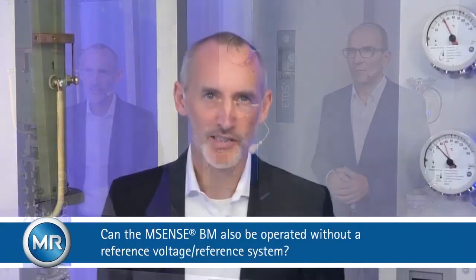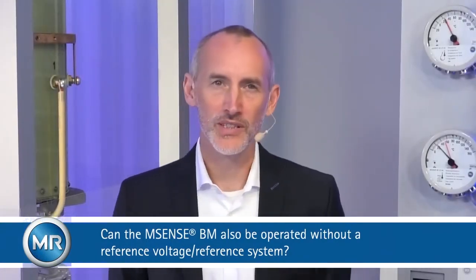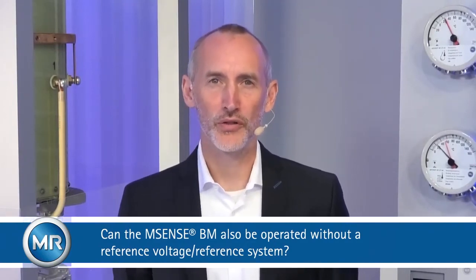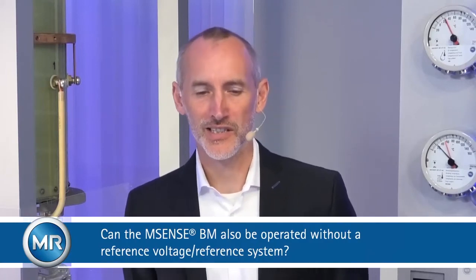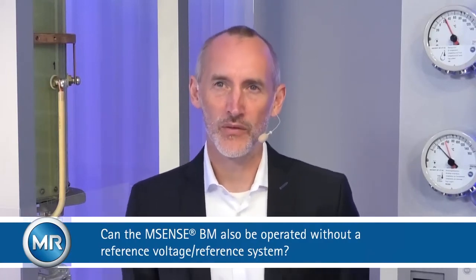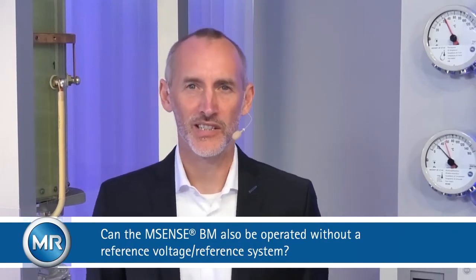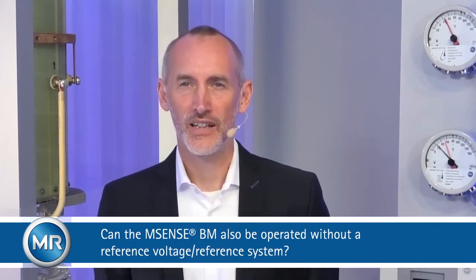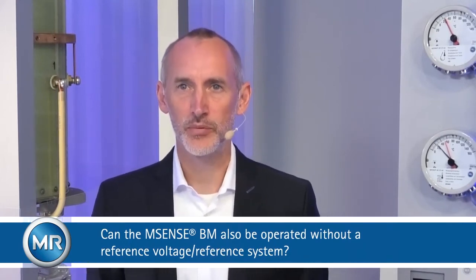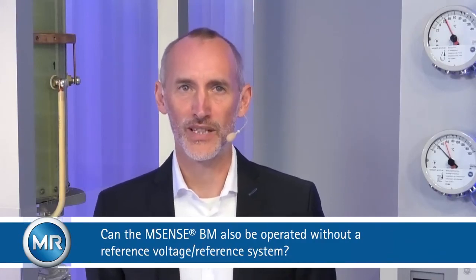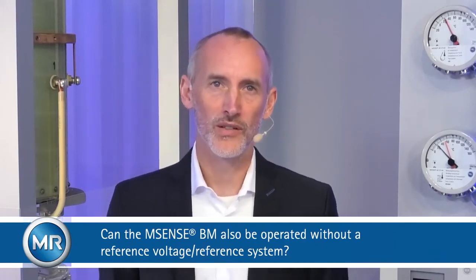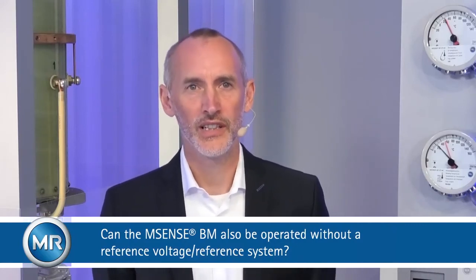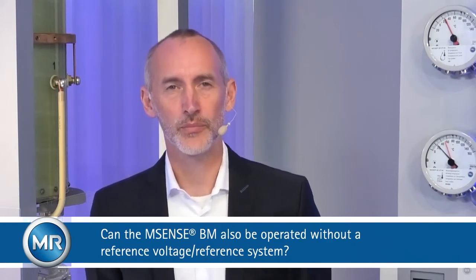To be quite frank, yes, you can, but there are certain restrictions to it. We only can measure the C component of the bushing. We are not able to measure tangent delta, or maybe put it the other way, we are able to measure, but it doesn't make sense. There is a high risk of getting false signals. And for that reason, we prefer always having a reference system to monitor the voltage as well, to get sensitive data about the situation of the bushing.